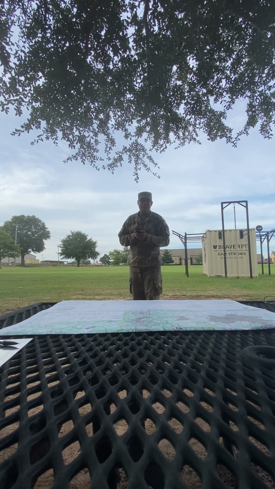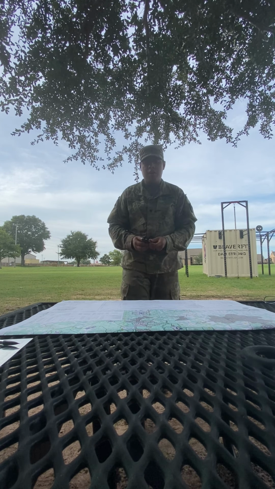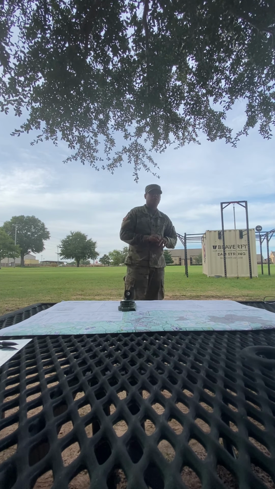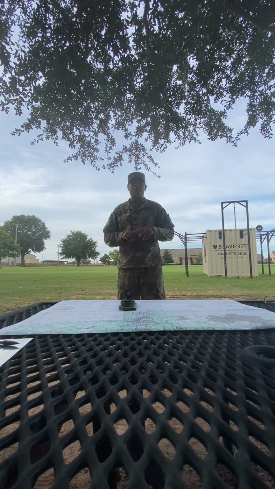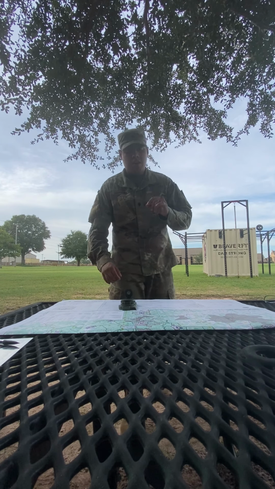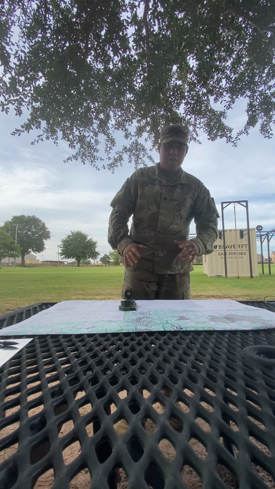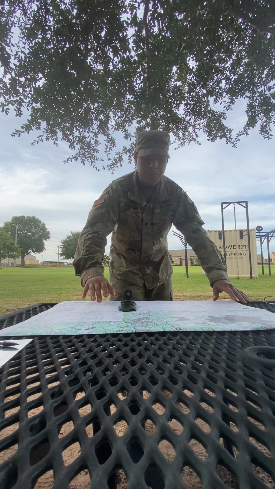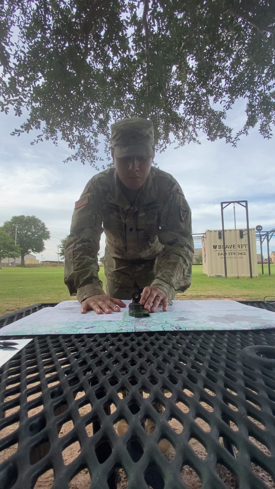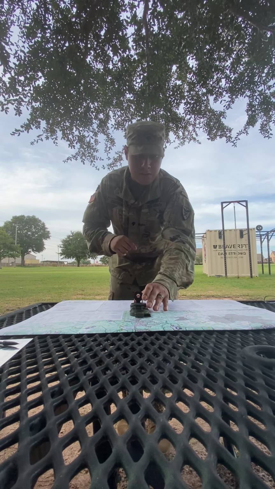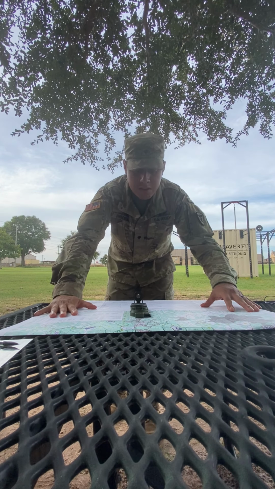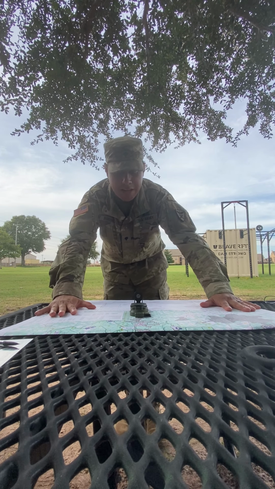Boom, north, right? So now these two techniques that I'm about to discuss go hand in hand, because you've got to determine the direction of the declination and the value from the declination diagram. Now for the first technique, you move the compass and the map together to find the magnetic north.